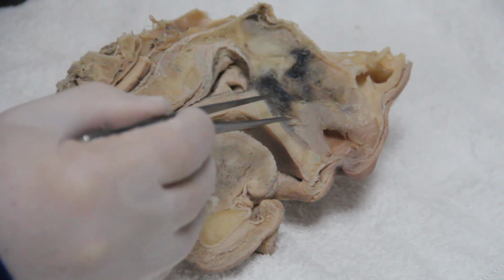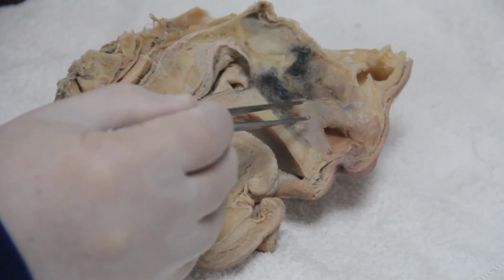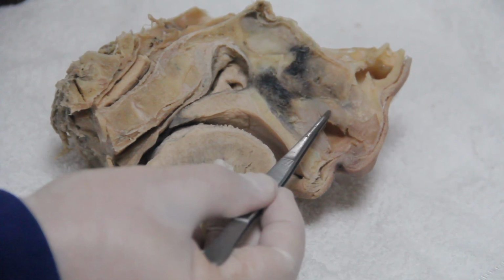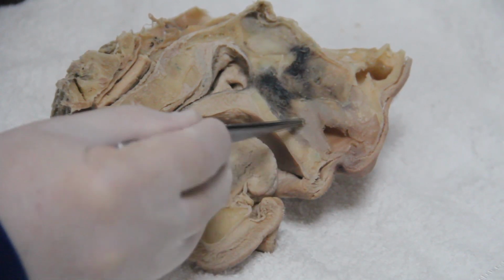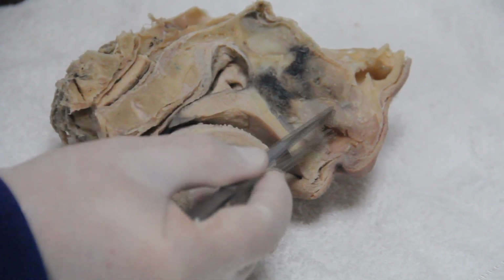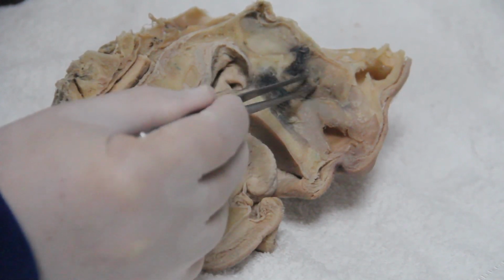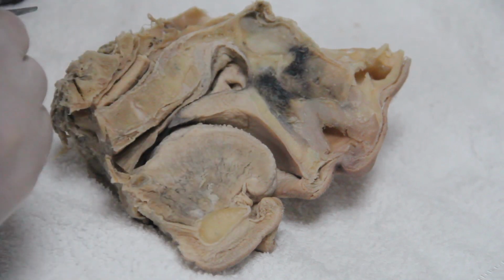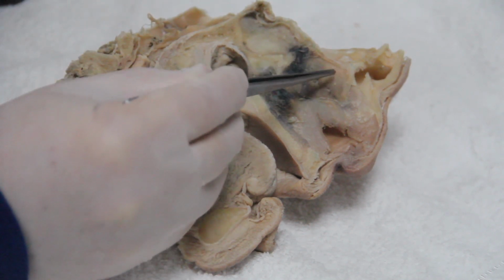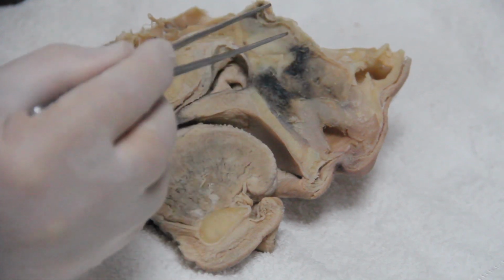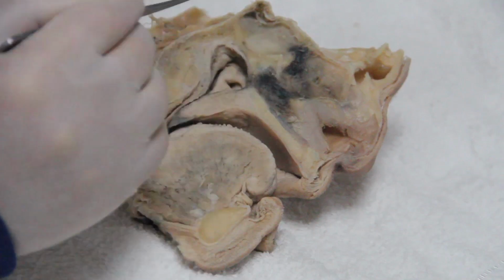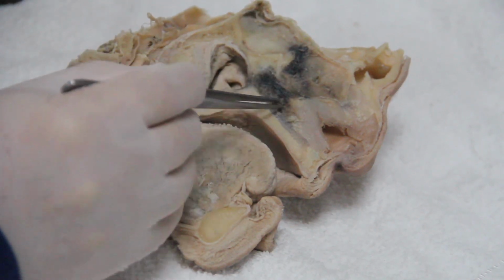The nasal septum, as you can see here, has a cartilaginous and bony component. At the anterior aspect, one third of the nasal septum is formed of cartilage. So this is the septal cartilage here. The rest, the posterior superior and posterior inferior parts, is composed of bone. The posterior superior part is the perpendicular plate of the ethmoid, and the posterior inferior part is formed by the vomer.